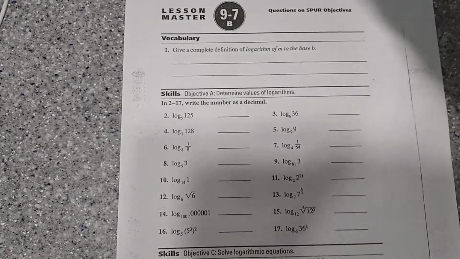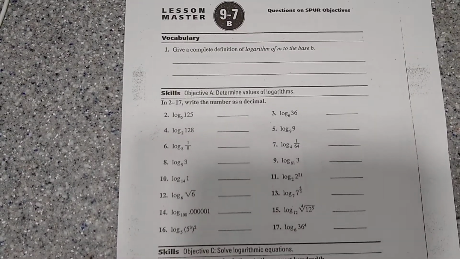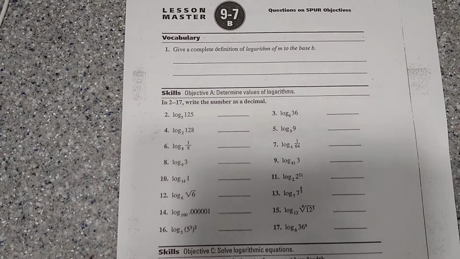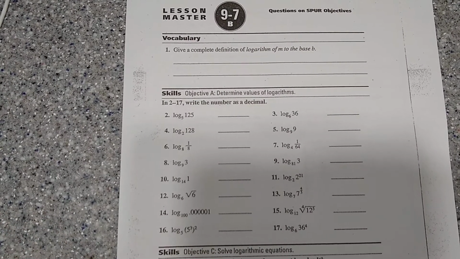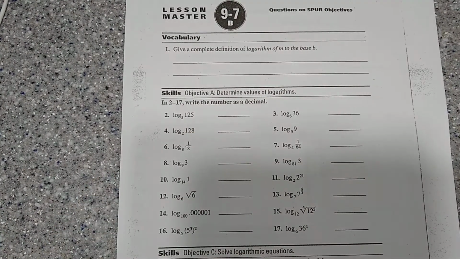All right, I'm going to give you a little bit of help on how to do some of these without a calculator. We'll start with the basic ones. This is the best technique I can think of. Log base 5 of 125.